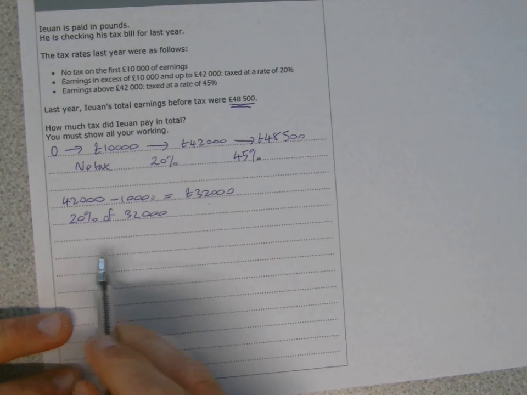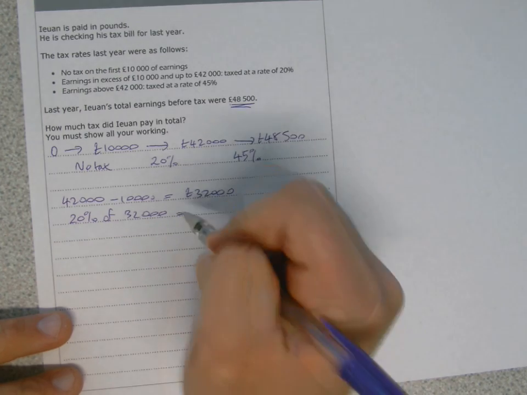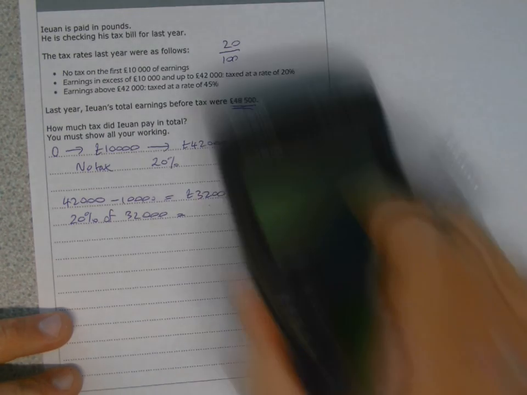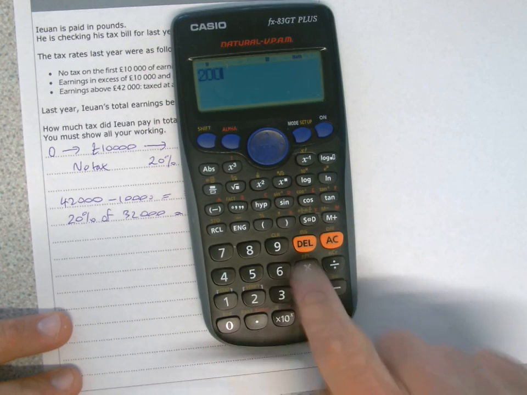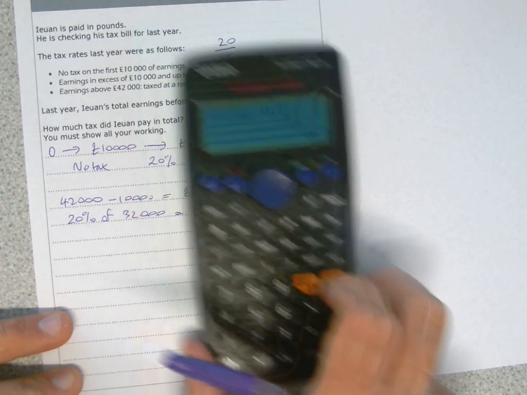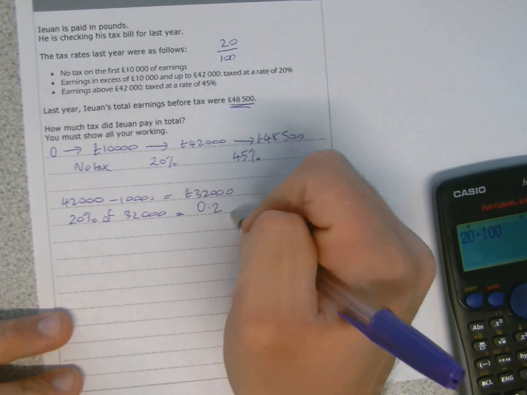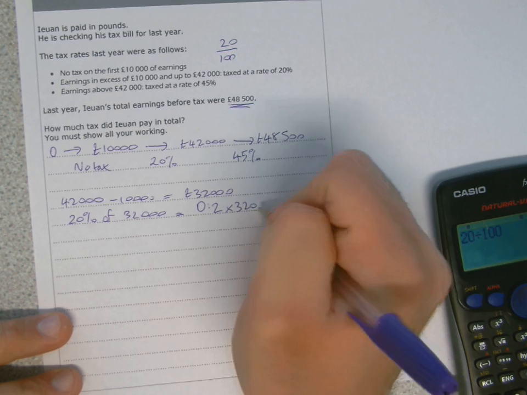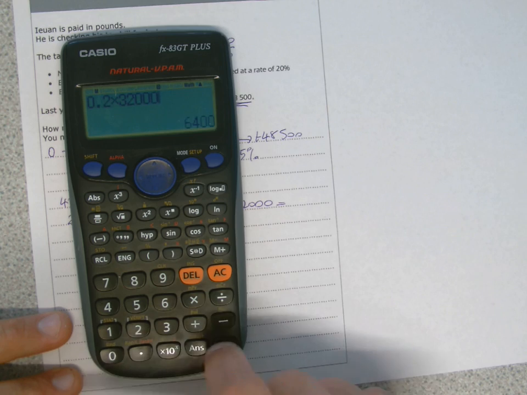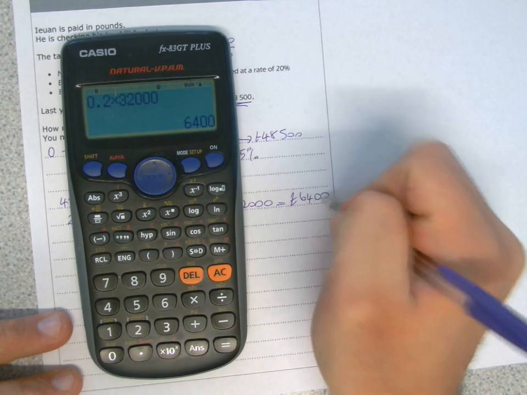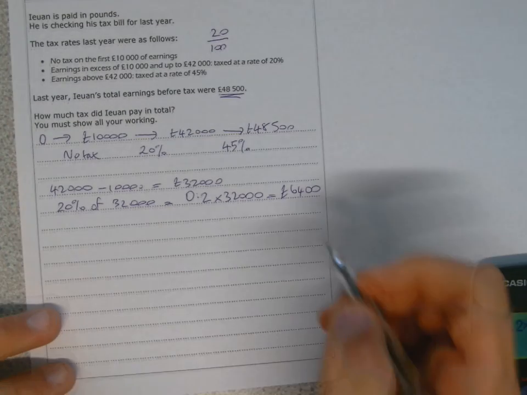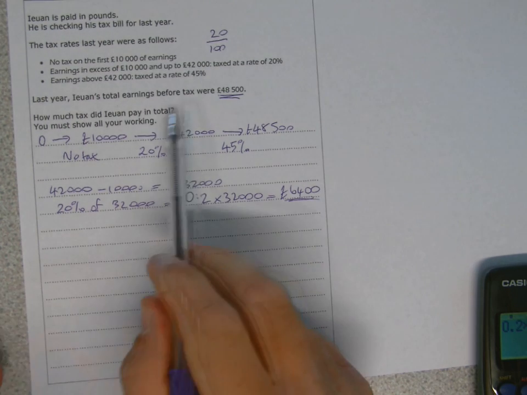20% of £32,000. Now 20%, let me remind you, means 20 over 100. So if you type that into your calculator, 20 divided by 100 is 1/5 or 0.2. So 20% is 0.2. Of means times 32,000. So if we work that out on our calculator, 0.2 times 32,000 comes to 6,400. So that's how much he pays in tax, that's the 20% that he pays in tax on this amount here.